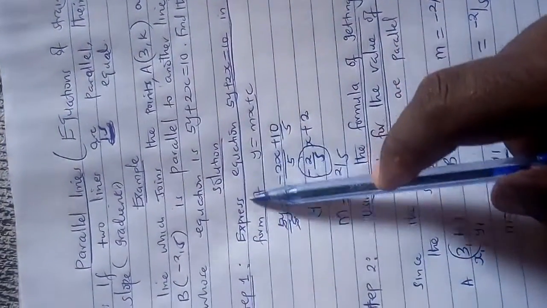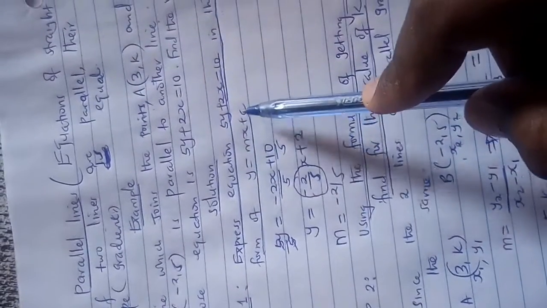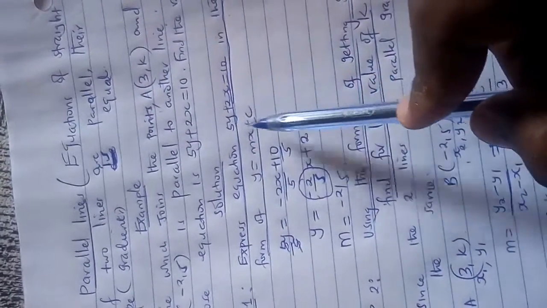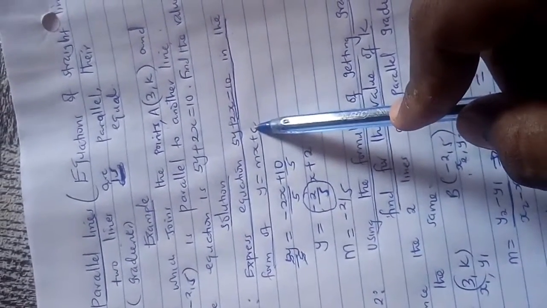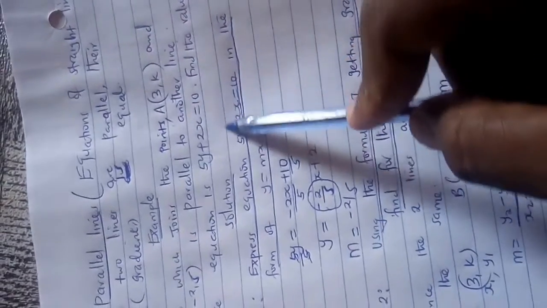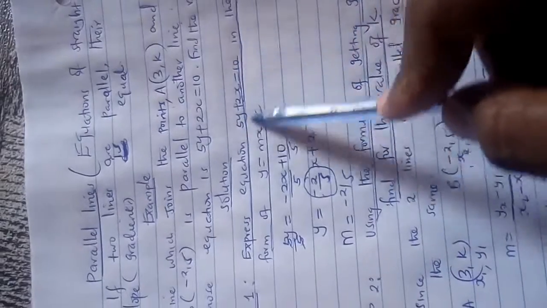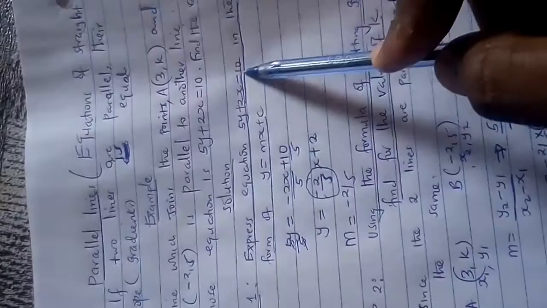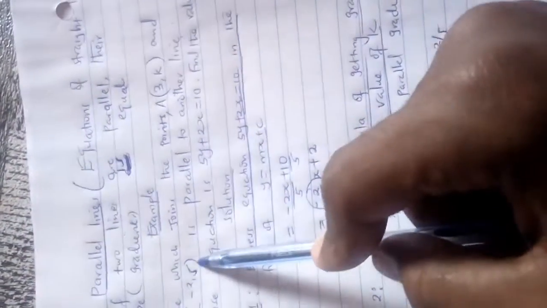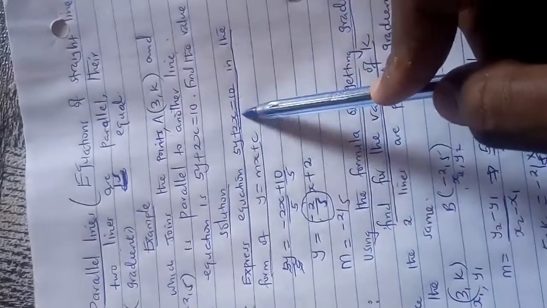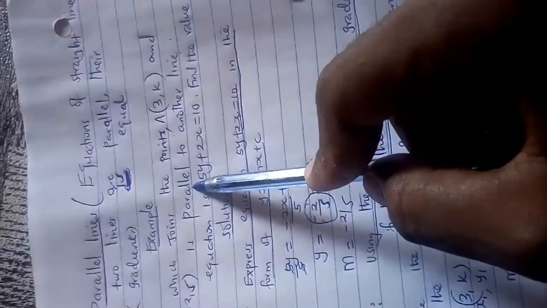Step 1 is to express this equation in the form y = mx + c. The reason we are expressing it in this format is to easily identify the gradient of this equation. And once we identify the gradient of this equation, we can conclude that the gradient of AB is also the same as the gradient of this equation because they are parallel.